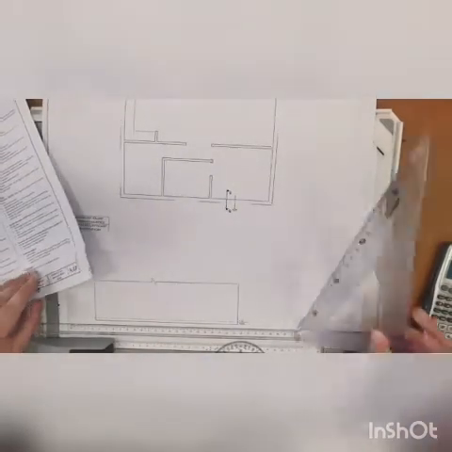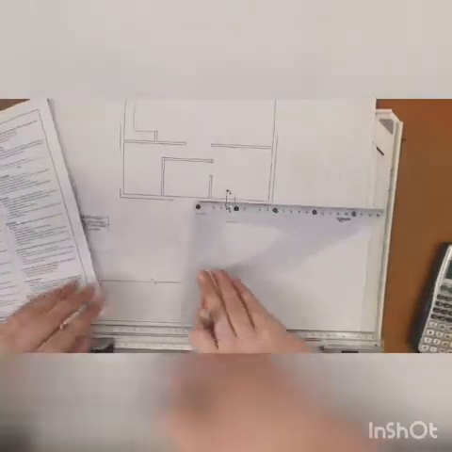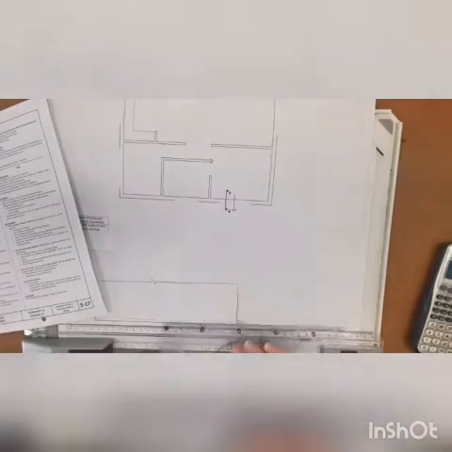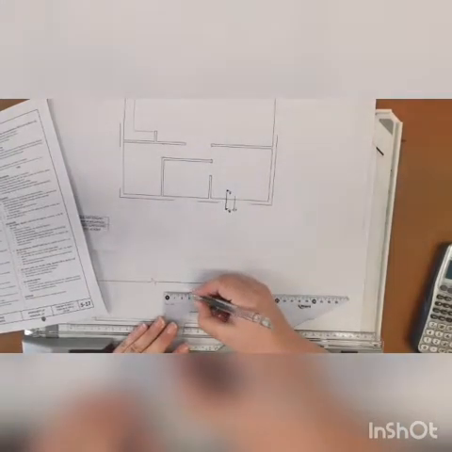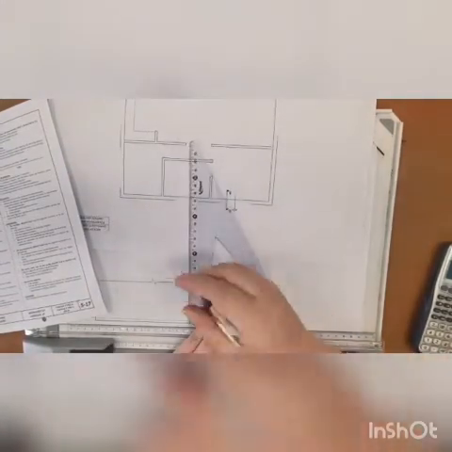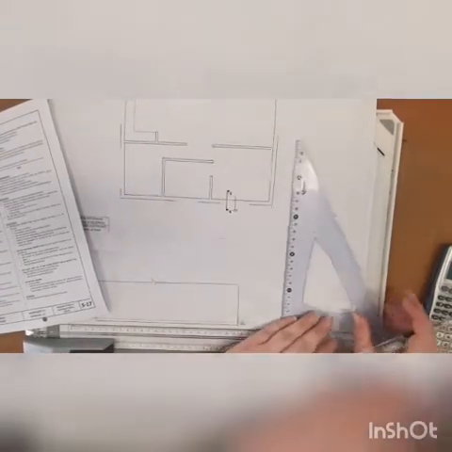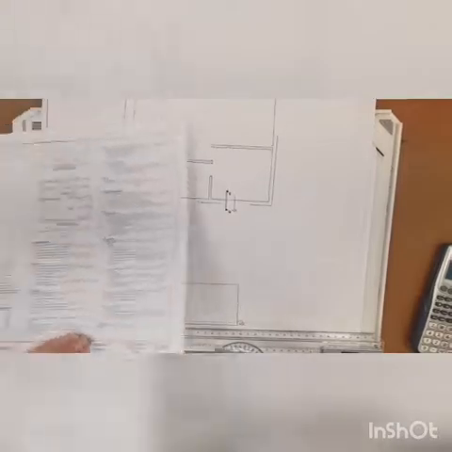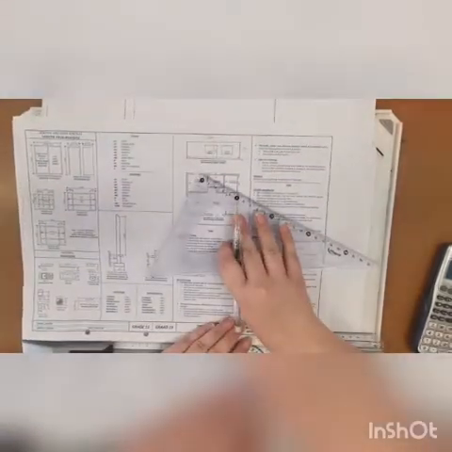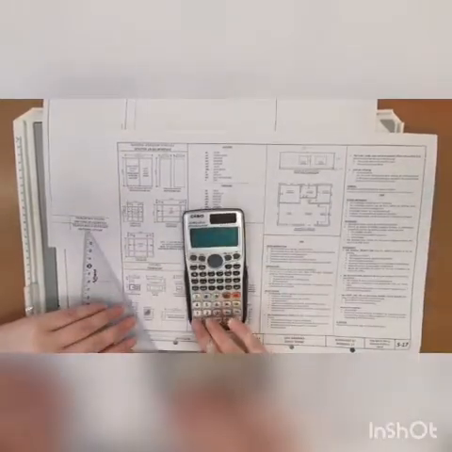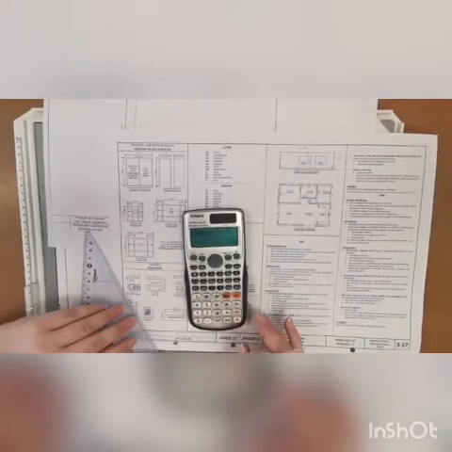Alright, then to the next window is 29. And it's window number 3. So I go here. Window number 3 is 2,000 divided by my scale gives me 40.